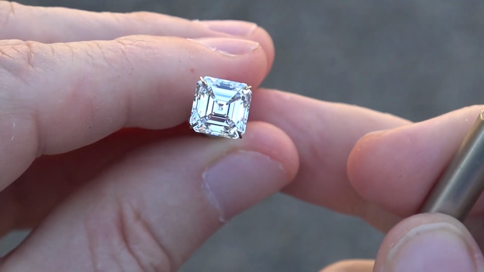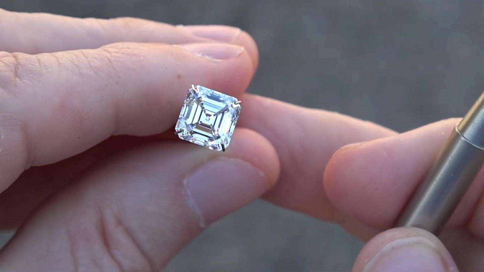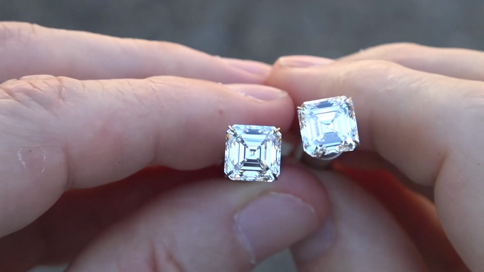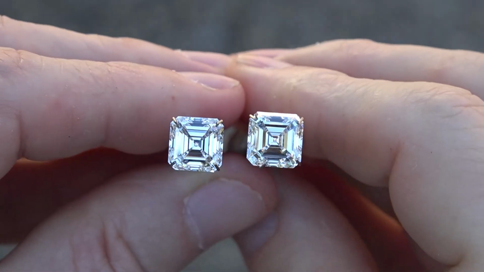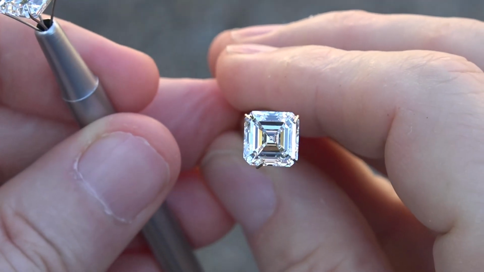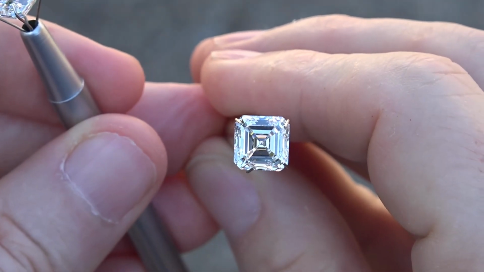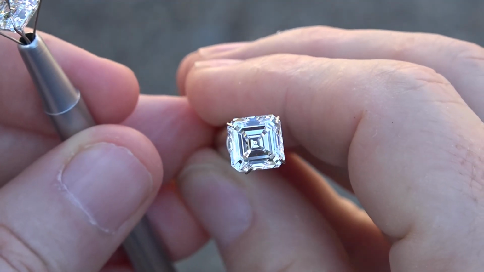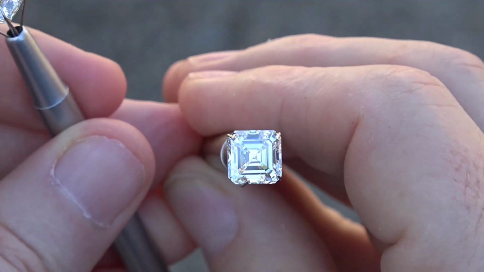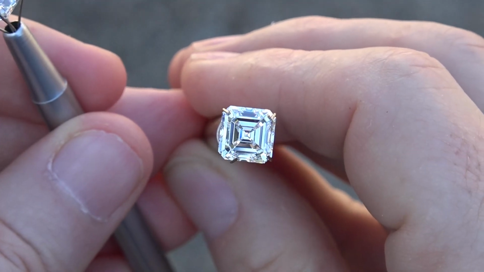So here we are back with the E VS2 in my left hand, and then this is the other one. Remember I told you this was the second Asscher result we looked at that had more blues in it than reds under the table, and I told you that could translate one of two different ways, either a disaster or not.